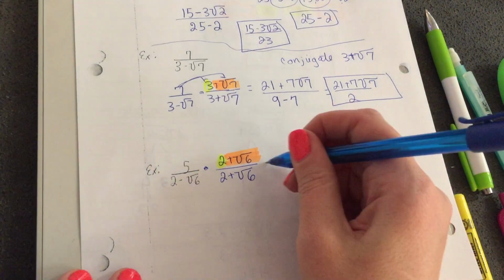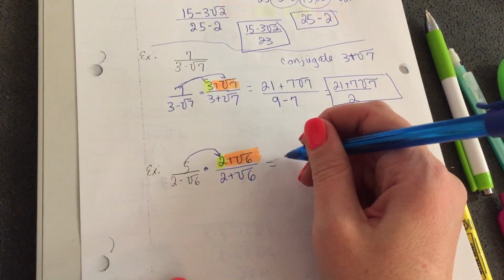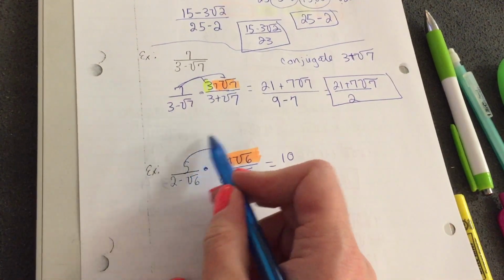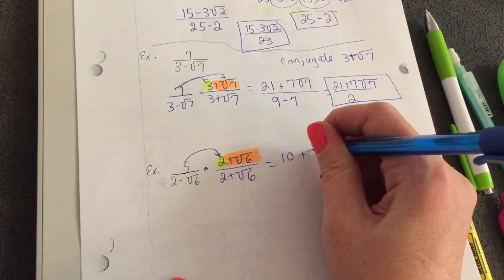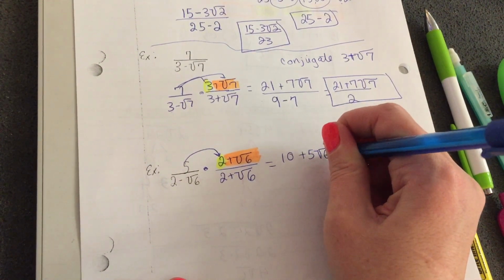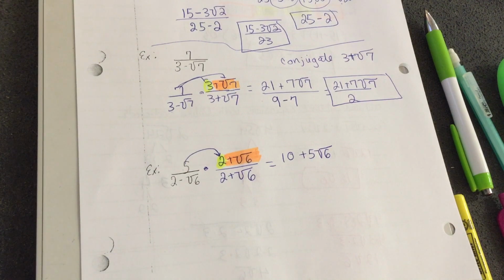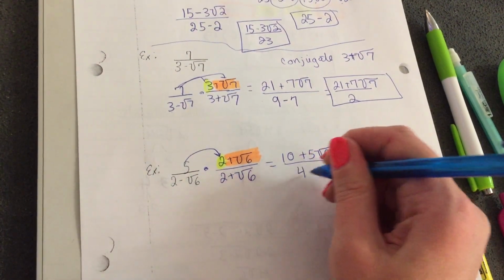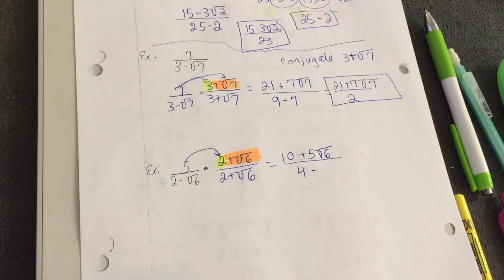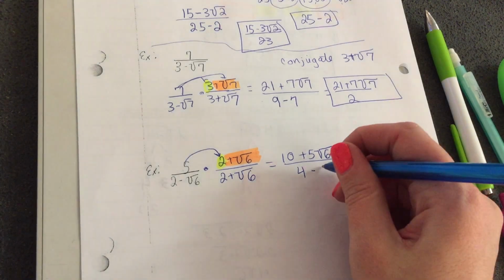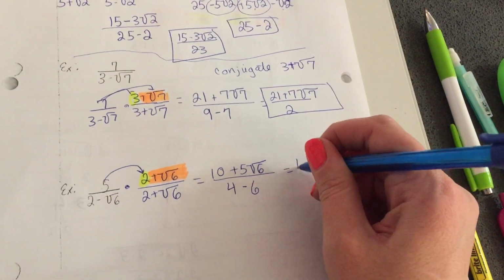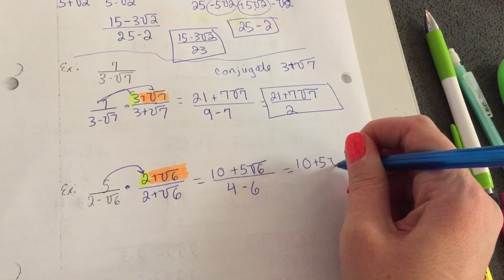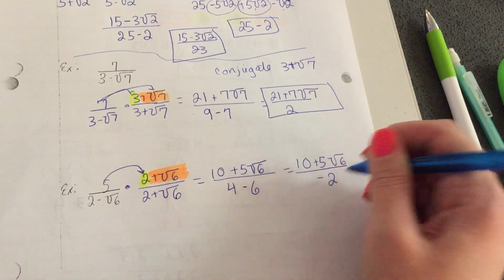Okay? So, we have 5 times 2 is 10. And 5 times the square root of 6 is 5 square root 6. Over, what is 2 squared? 4. And you always put a minus. Square root of 6 times the square root of 6 is? 36. Square root of 36 is? 6. So we have 10 plus 5 square root 6 over negative 2.